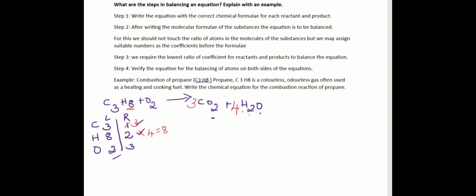Whenever we make any change, we have to verify it from the beginning. Again, we'll start from the carbon. Carbon has 3, here also it is 3. Hydrogen 8, and on the product side also hydrogen is 8. Let's see the last element, that is oxygen. Oxygen is 2. Whereas here in the equation, how many are there? Earlier it was 3, but we have made so many changes. So 3 into 2.